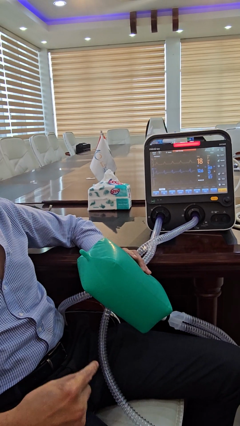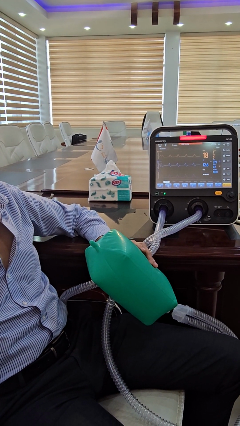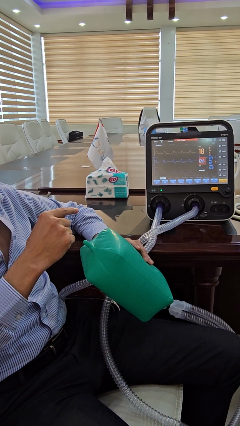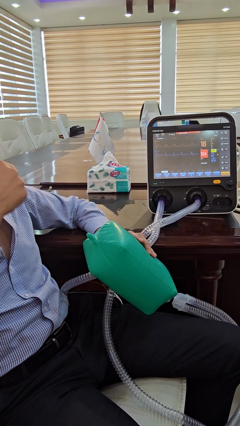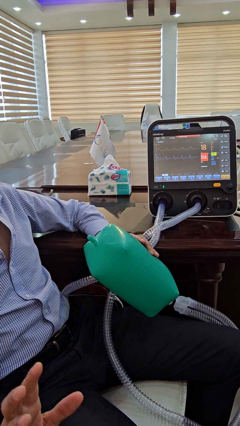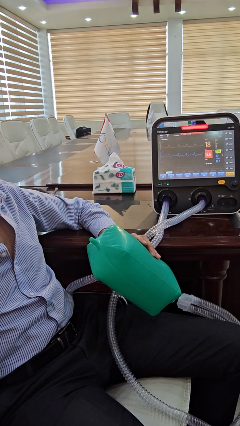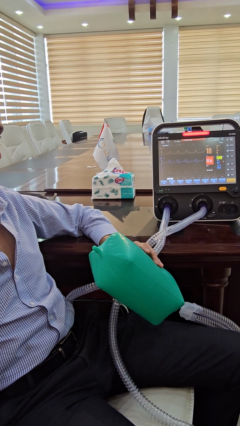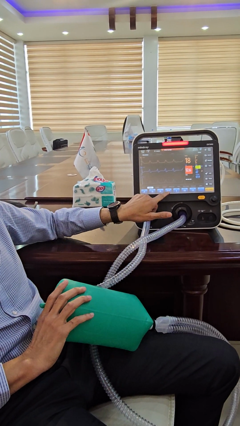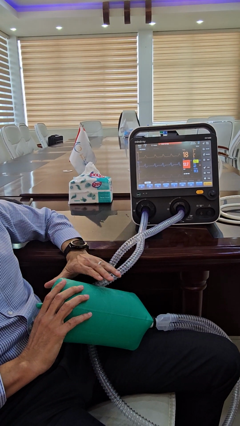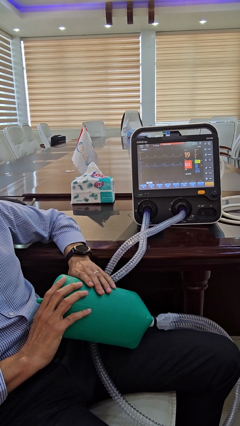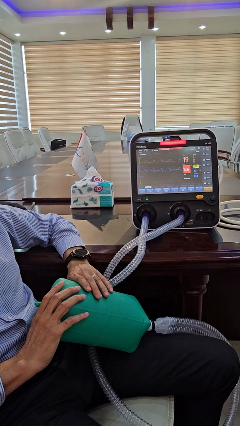Clear? If the patient breathes 20, the rate is still 35, because 35 is the lowest, and anything above it the machine will help with. If not clear, I will explain again. What is the rate here? 35. The machine will never give below 35. If the patient breathes 40, it adds 5.